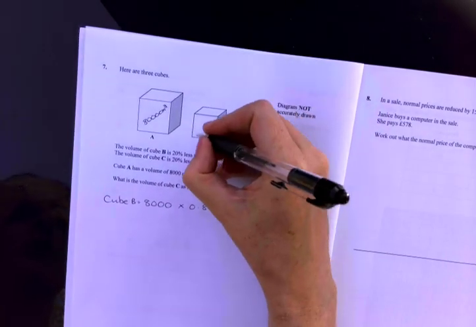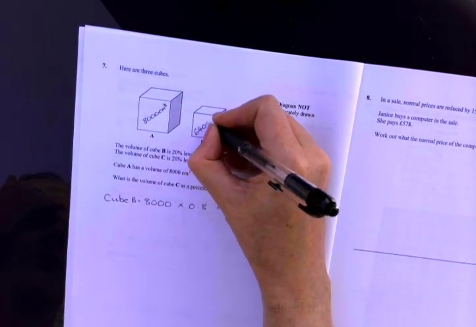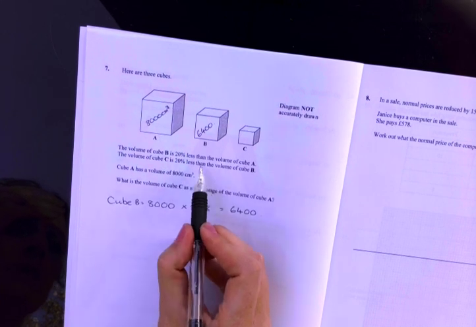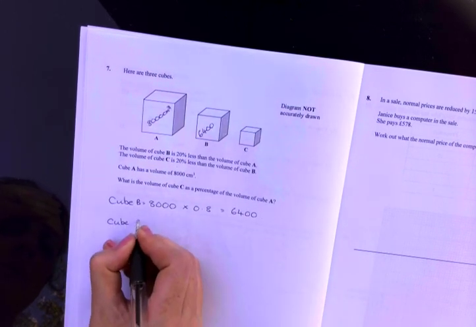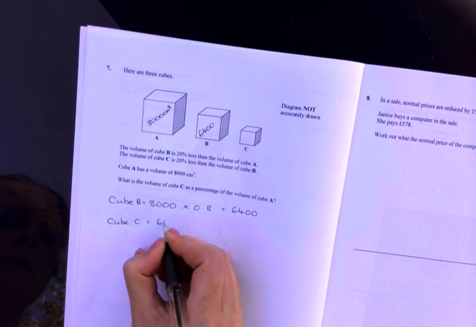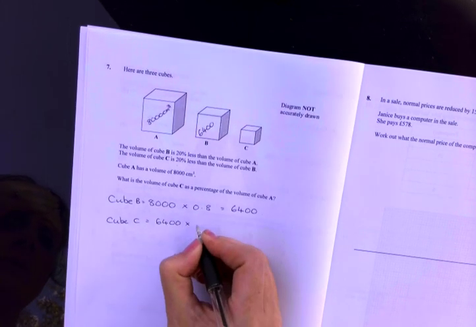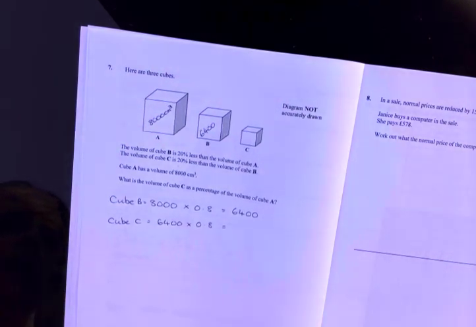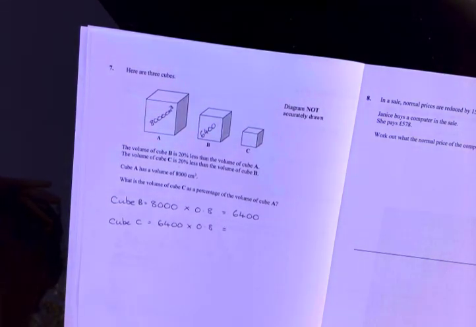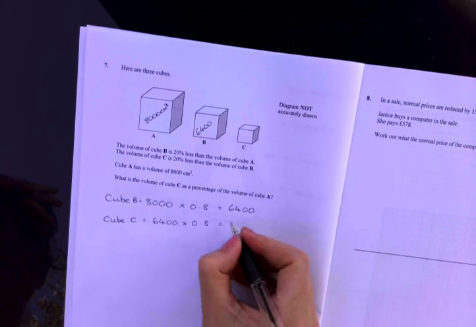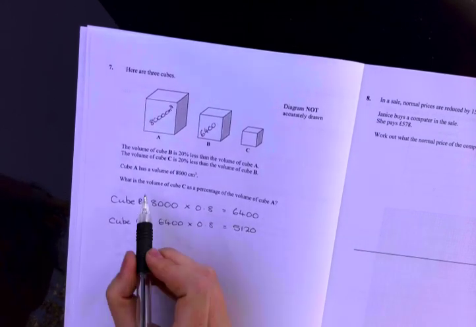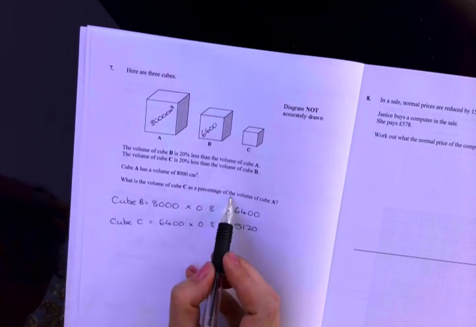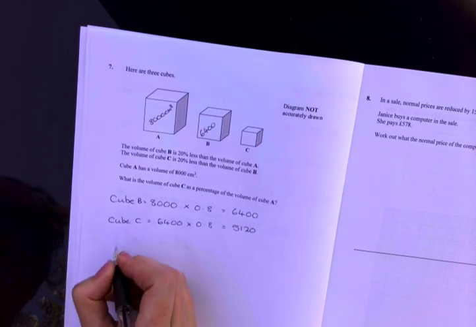So that's the volume of cube B. The volume of cube C is 20% less than the volume of cube B. So cube C is 6,400 times 0.8. So I'm finding 80% of it, doing a 20% reduction. That's 5120.